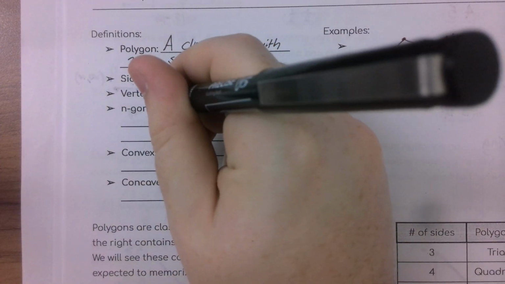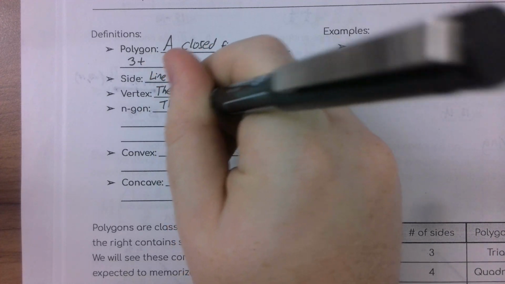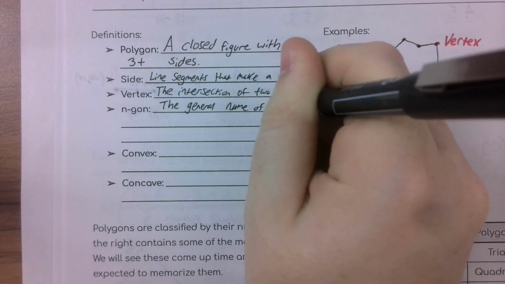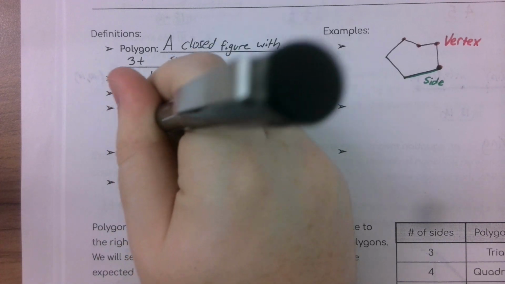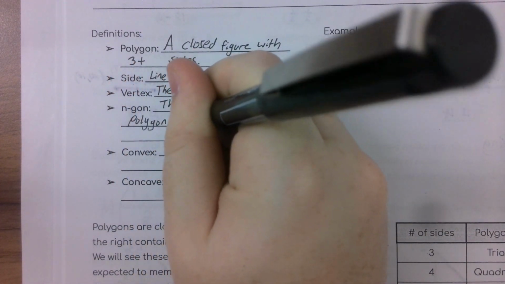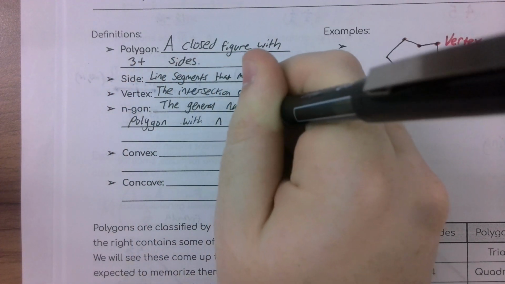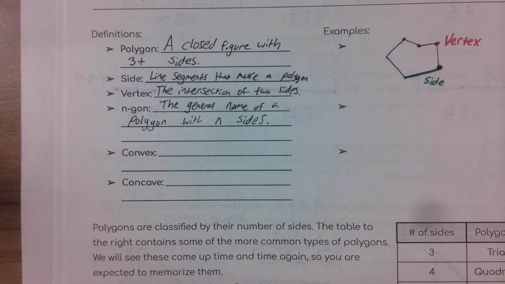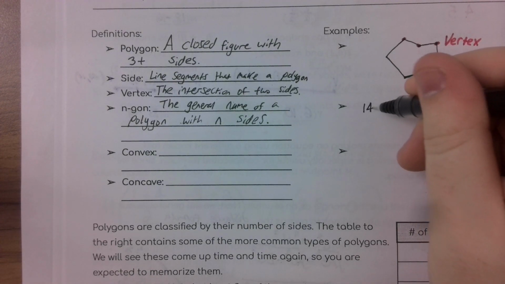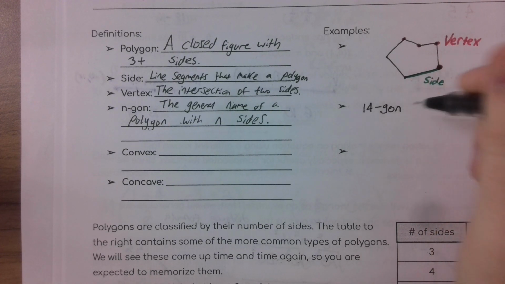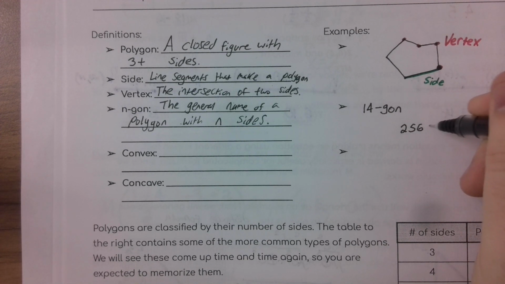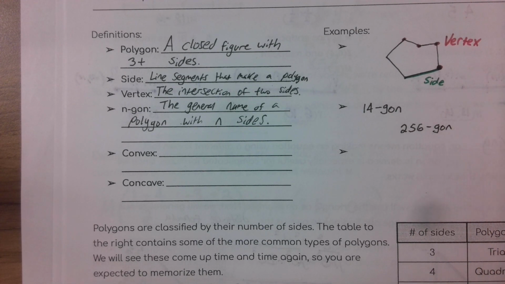So n-gon is the general name of a polygon with n sides. And the example I gave was a 14-gon. Or if you wanted a shape that has 256 sides, it'd be a 256-gon.